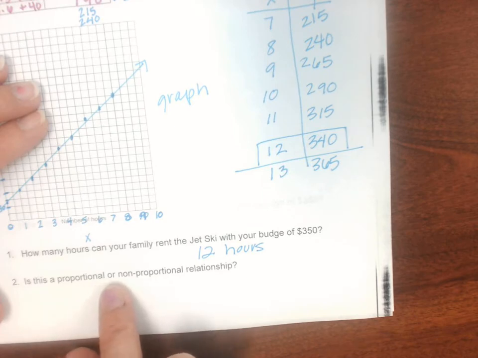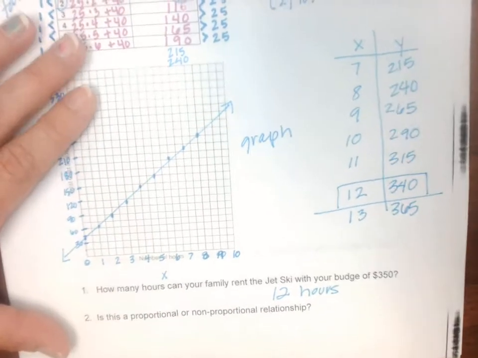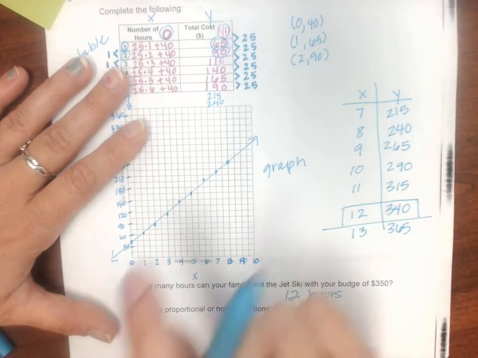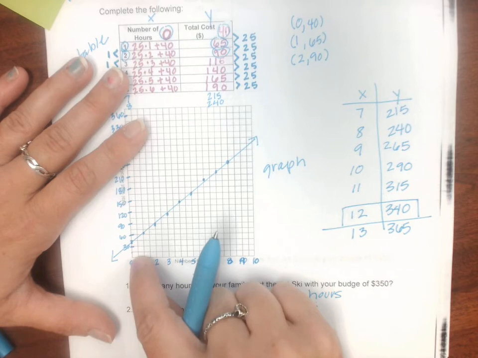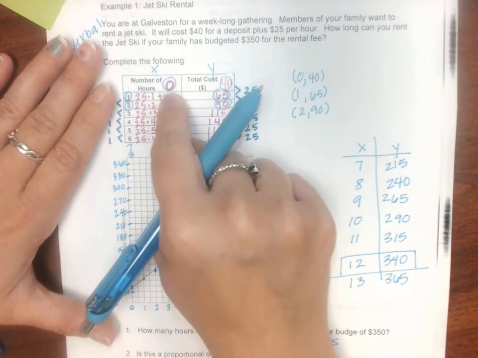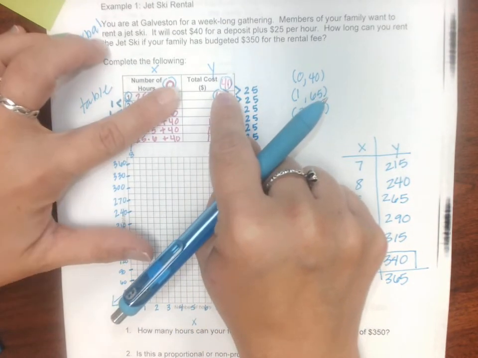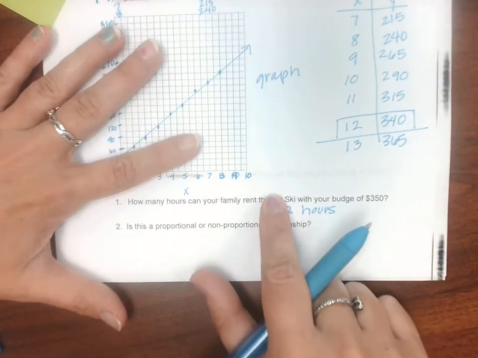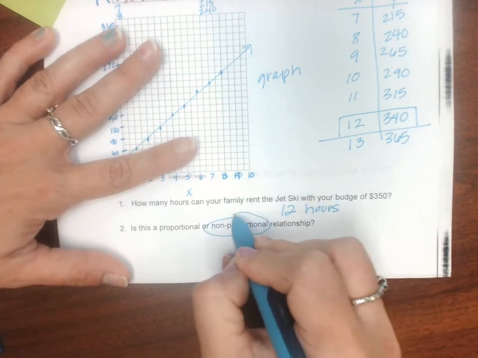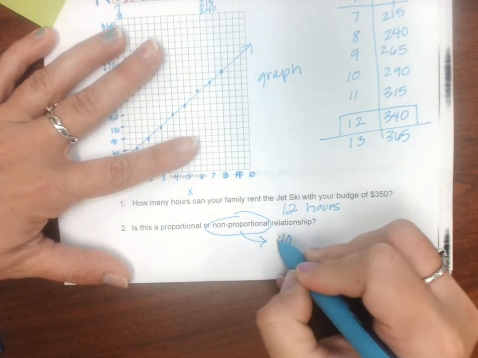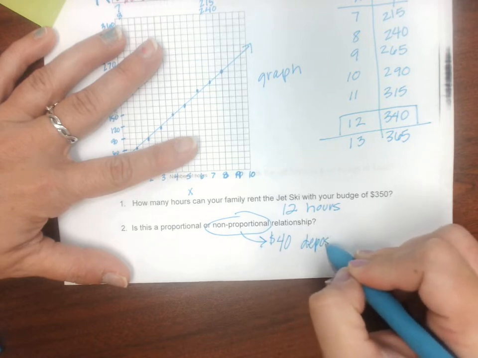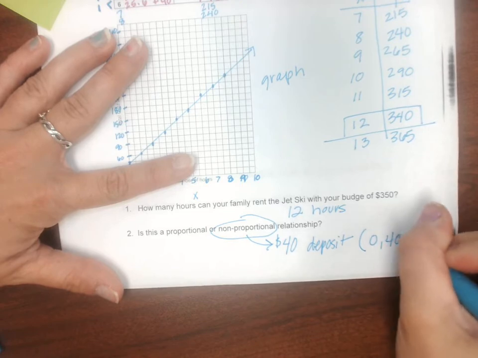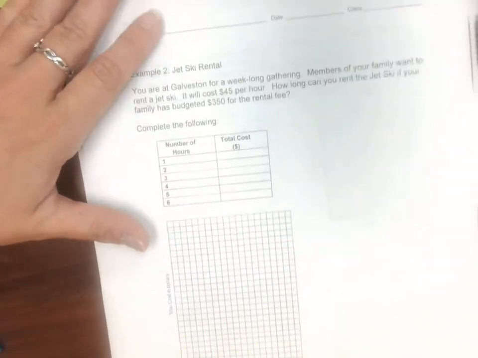Is this a proportional or non-proportional relationship? Well, a big factor here is when my line, my linear equation goes through 0, 0, meaning at 0 hours, it costs $0. Well, that wasn't our experience. Our experience was that at $0, it costs $40. So we would say this is non-proportional because of the $40 deposit. It was not 0, 0, it was 0, 40.